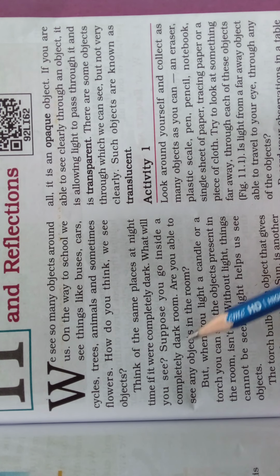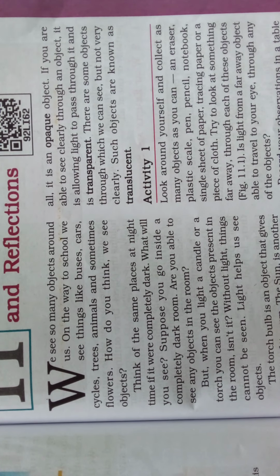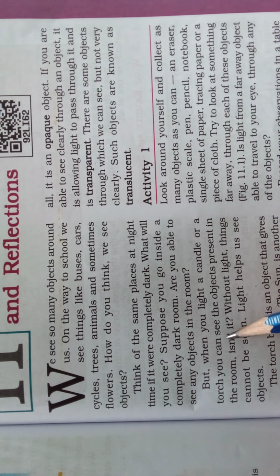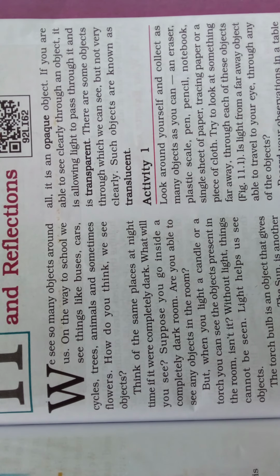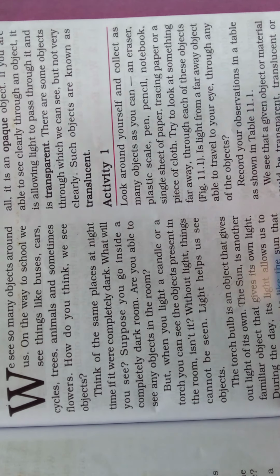Suppose you go inside a completely dark room. Are you able to see any objects in the room? If you want to take something from that room and there is no power, you are taking it without any help of light. Is it easy for you to take that object? No. But when you light a candle or a torch, or switch on the lights, you can see the objects present in the room, isn't it? Without light, things cannot be seen. Light helps us to see objects.